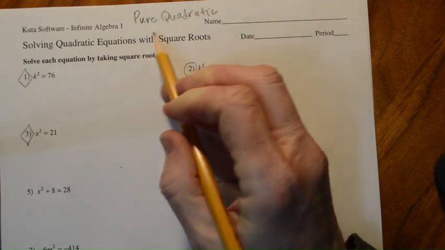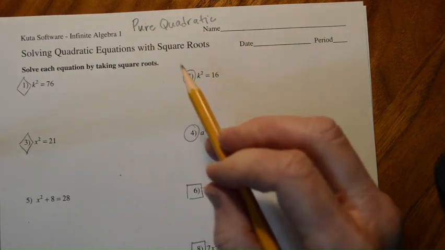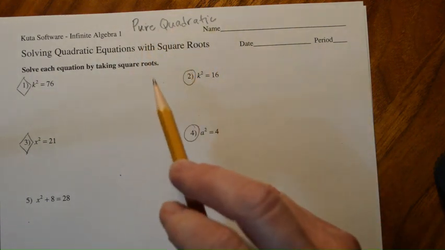Every time I hear pure, I think of Harry Potter. So no muggles. We've just got to be pure quadratic.